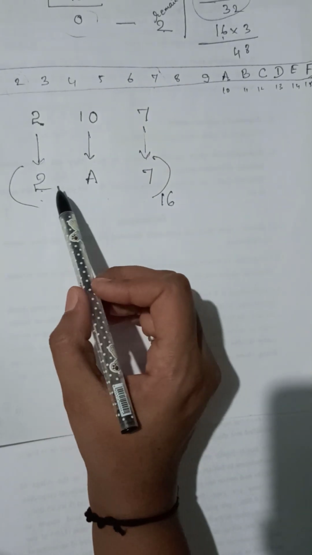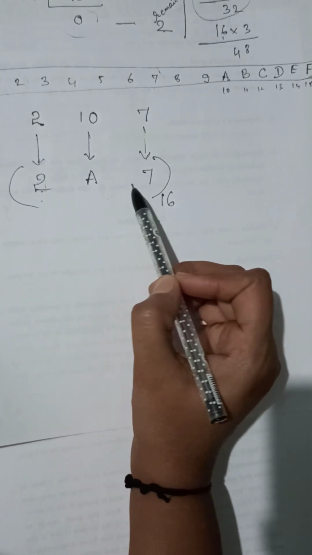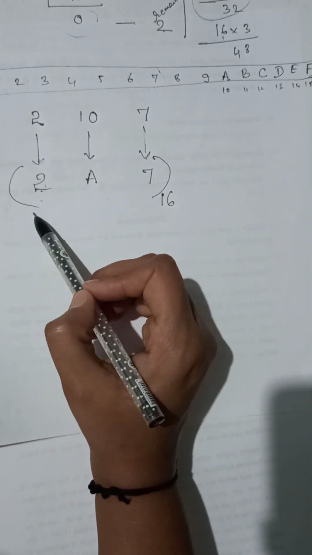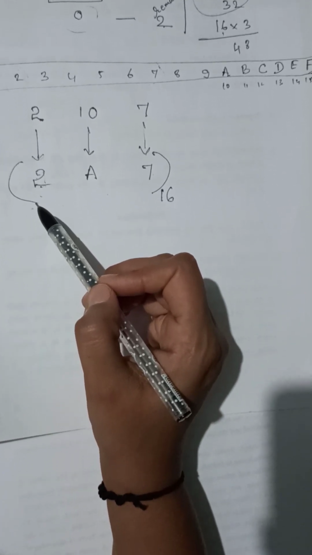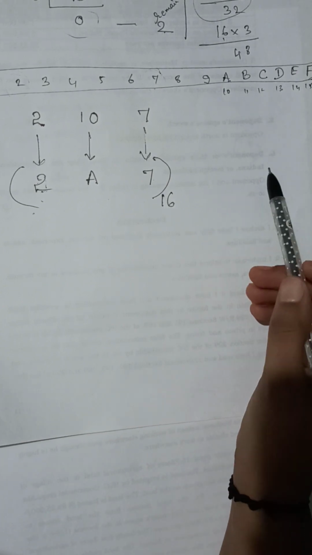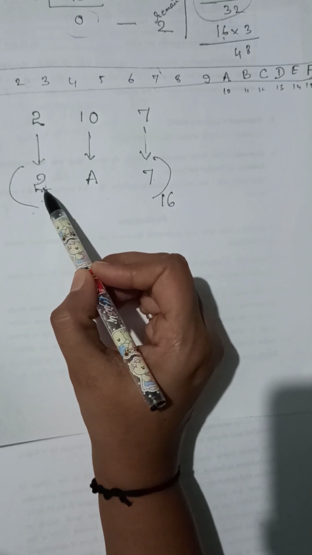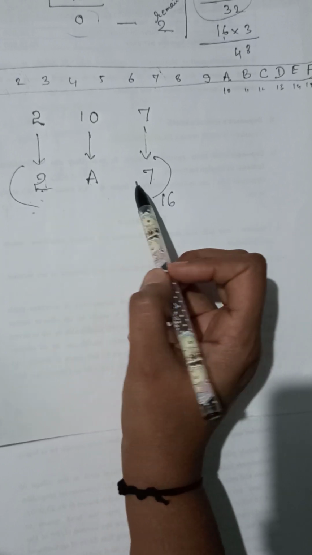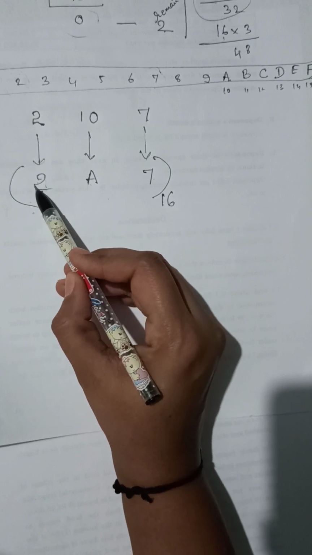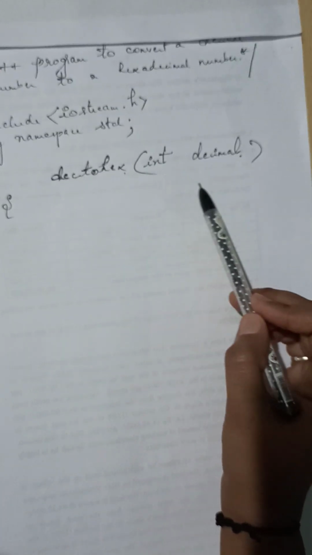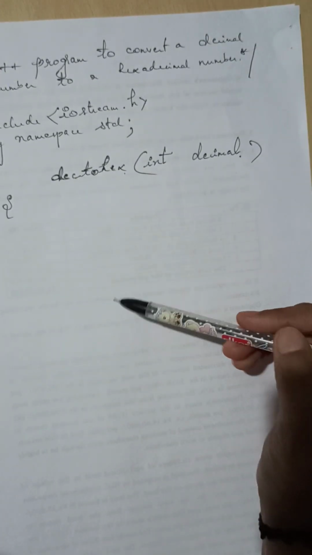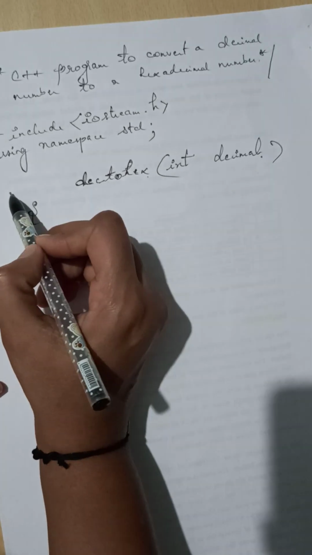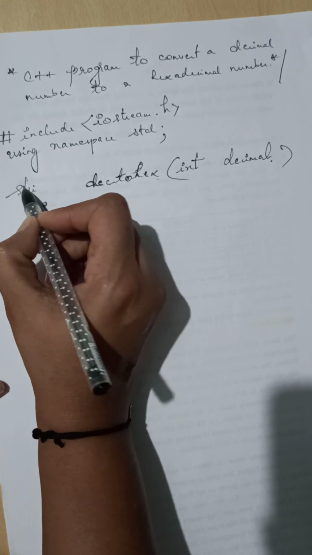So the hexadecimal equivalent, as I have told you, is in this form, 2A7. As you can see, it's not convenient for us to use an integer data type or a floating point data type. So better we will go for the data type string, because we have digits and alphabets in combination. So now the input will be decimal, but after conversion we get a hexadecimal. Hexadecimal is a string, so the return type we will mention here as string.